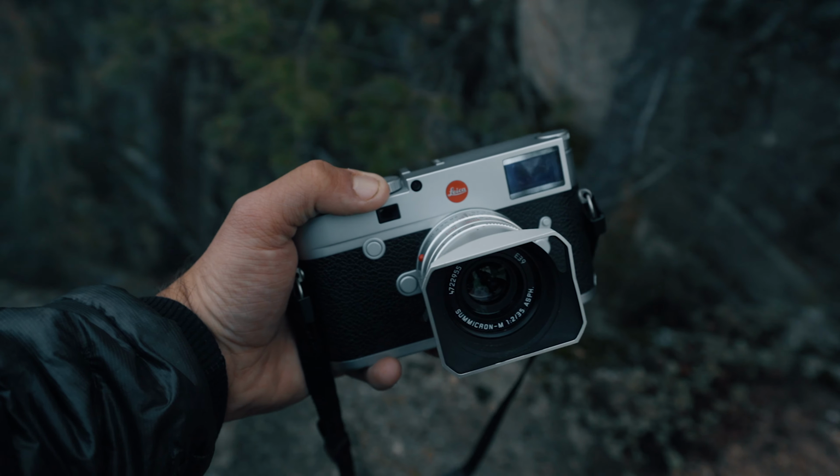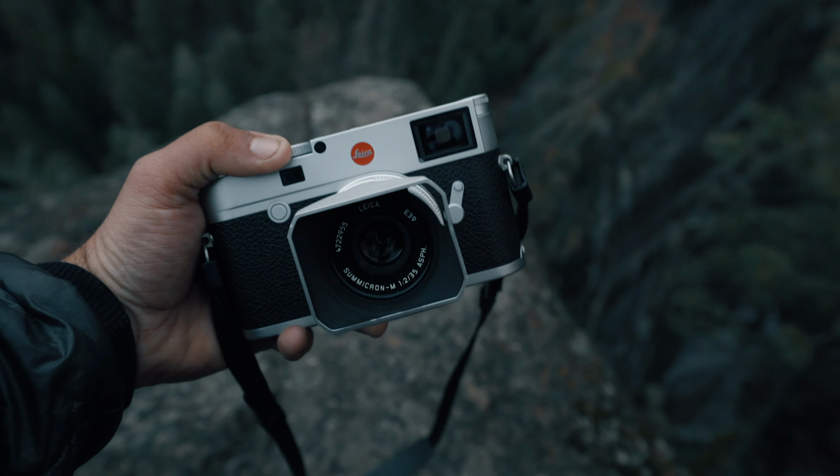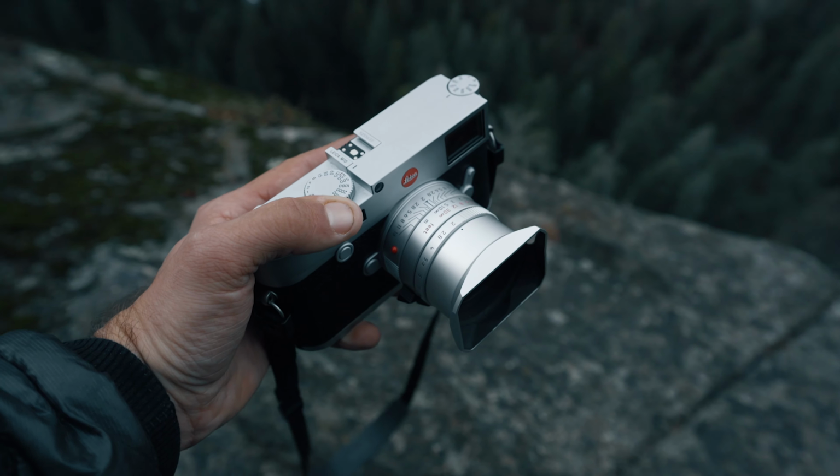Today I'm going to be talking to you guys about editing photos in Lightroom, specifically photos taken with the Leica M10. I had the great opportunity to use this camera in Yosemite a couple months ago. Huge thank you to Leica for lending that camera out to me.